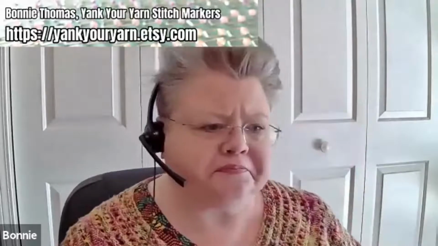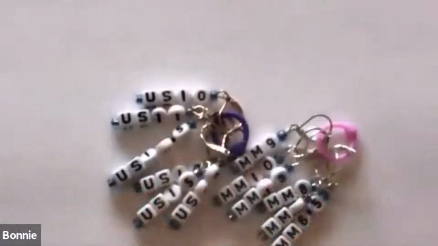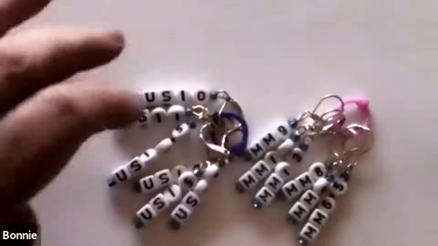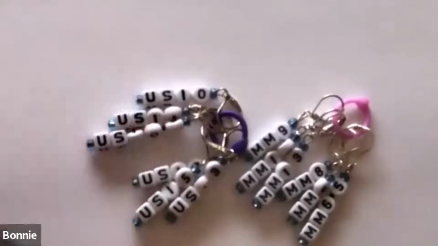So next were the "what knitting needle was I using" markers, and these also come in the standard US sizes as well as the standard metric sizes. And these you can also mix and match, with the same sets of 3, sets of 5, but I've also made these sets of 6.